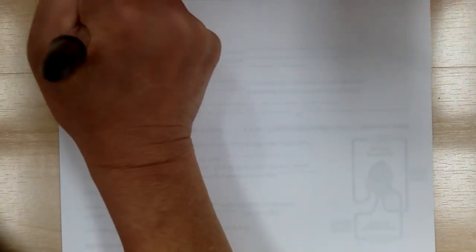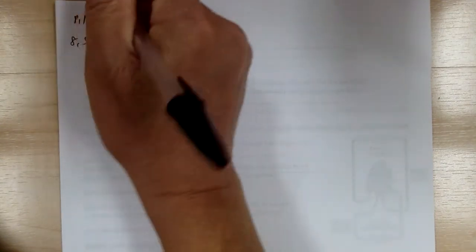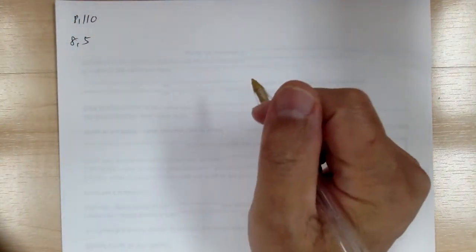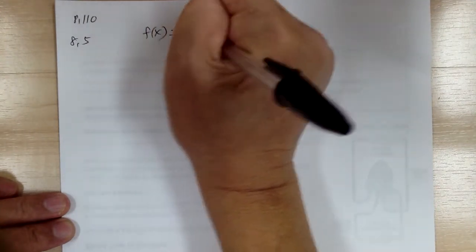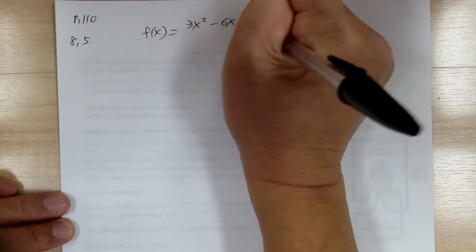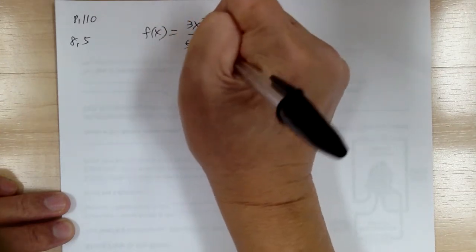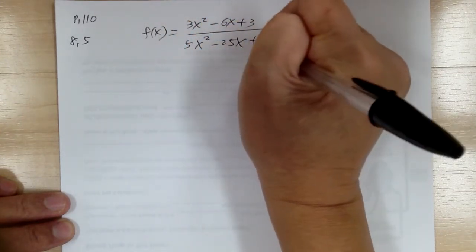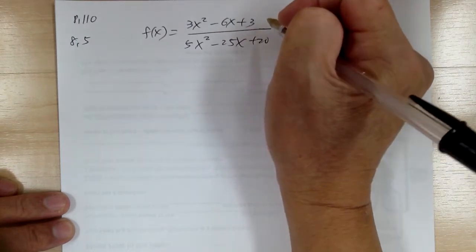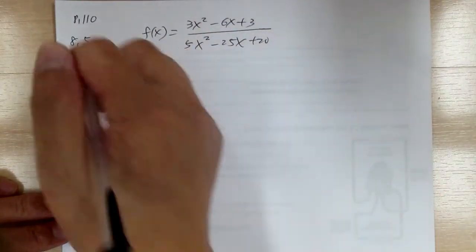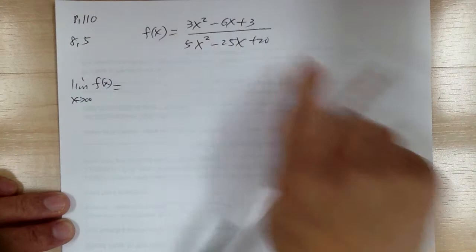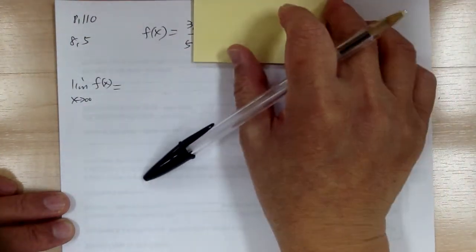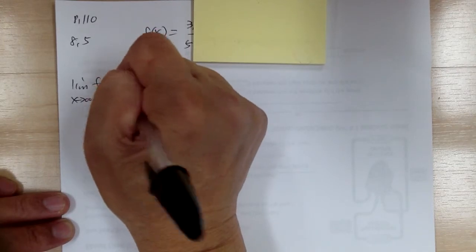Okay, let's go to page 110, and this is lesson 8.5, and this lesson is on asymptotes. We just covered a little bit in the previous lessons about asymptotes. So again, if you have f of x equal to 3x squared minus 6x plus 3 over 5x squared minus 25x plus 20, and you're looking for the limit of f of x as x approaches infinity, right away you can see that the lower terms are going to be gone, and the x squared will cancel out, so it equals 3 over 5, which is also the horizontal asymptote, by the way.